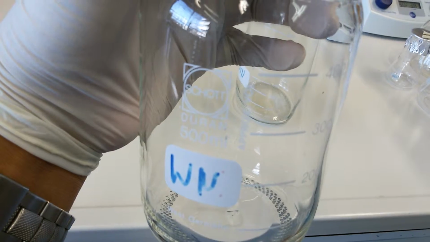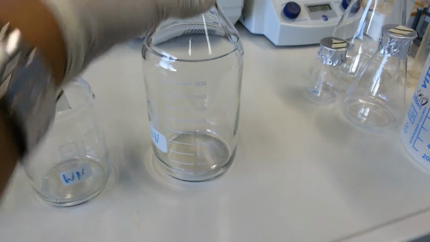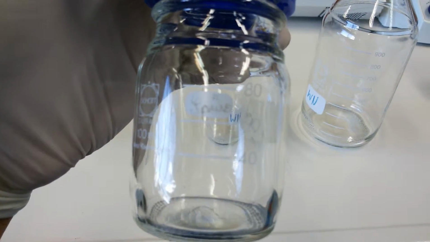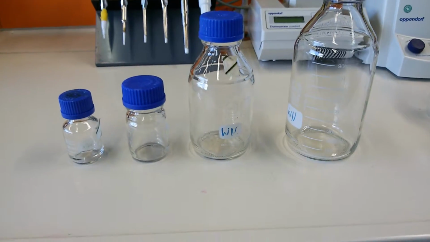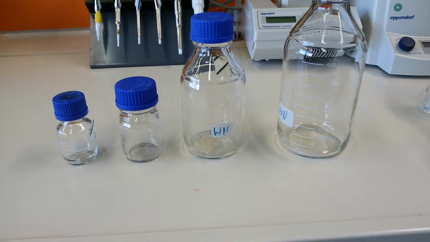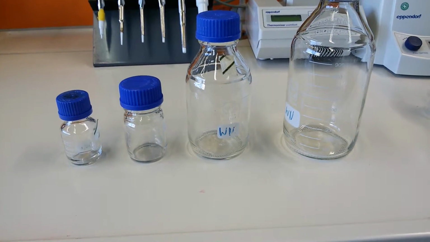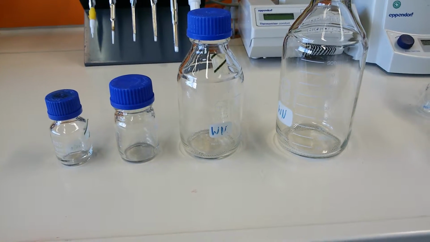it's a 500 ml Scott Duran bottle, and this one is 1 liter, this one is 100 ml, and this is 50 ml. Now they are a very important part of lab utilities. We prepare all the buffers in these bottles, we prepare all the chemicals, we also use them to prepare sterile water, sometimes to prepare media, etc.